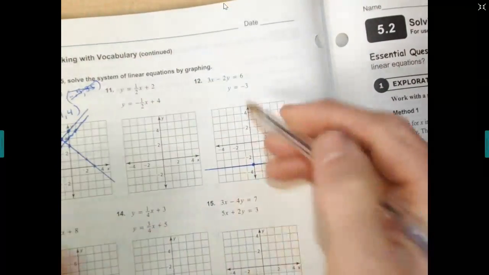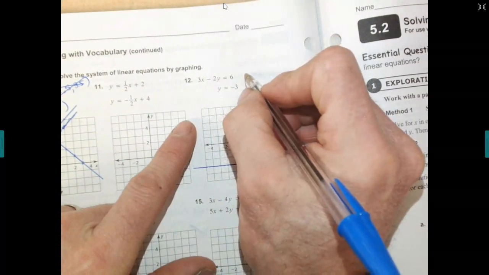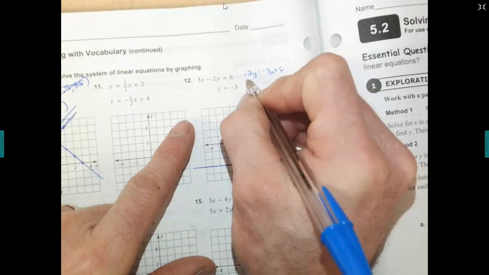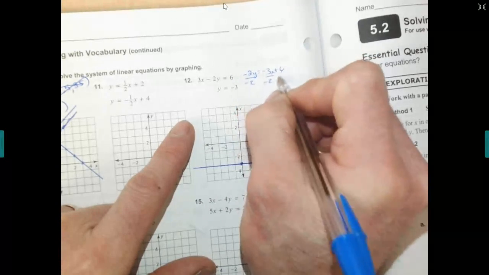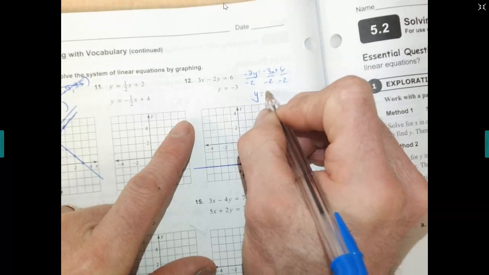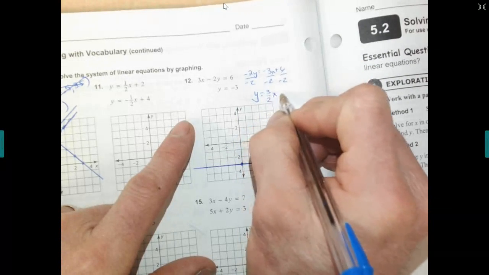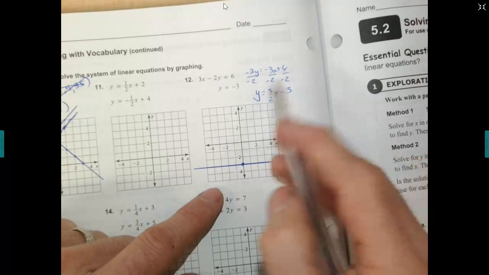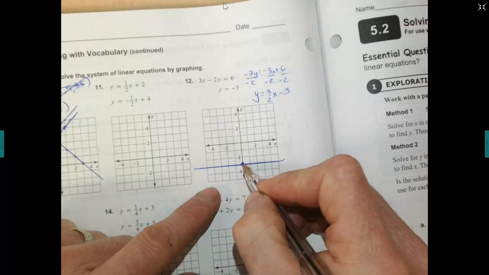Here I'm going to solve this. I'm going to have negative 2y equals negative 3x plus 6, divided by negative 2. I have y equals 3/2 x minus 3.